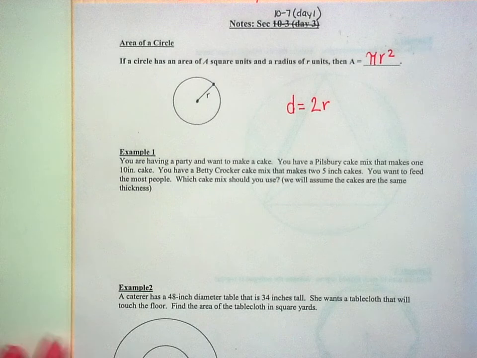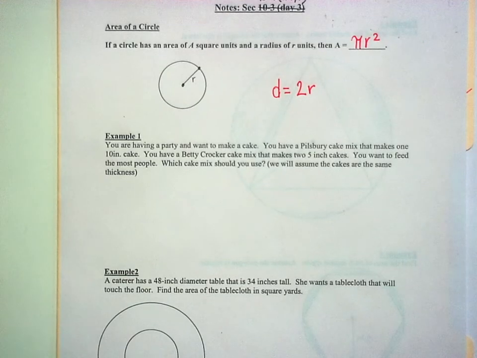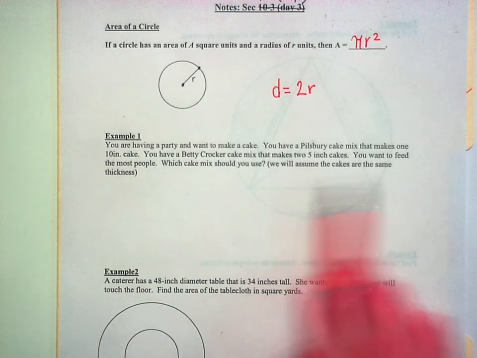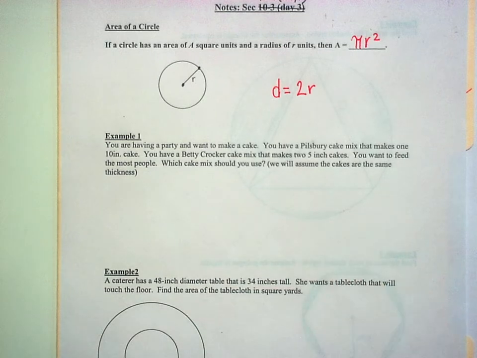All right, so example 1. You are having a party and you want to make a cake. You have a Pillsbury cake mix that makes 1 10-inch cake, and you have a Betty Crocker cake mix that makes 2 5-inch cakes. You want to feed the most people. Which cake mix should you use? Should you make 1 10-inch cake or 2 5-inch cakes? Which one would make more cake? We're going to assume that the cakes are the same thickness, so we don't have to worry about that.